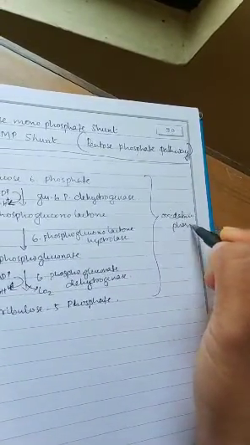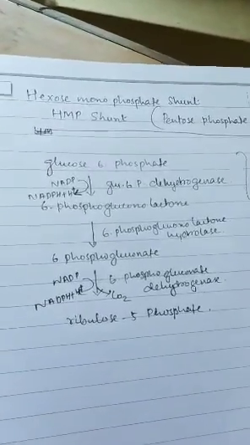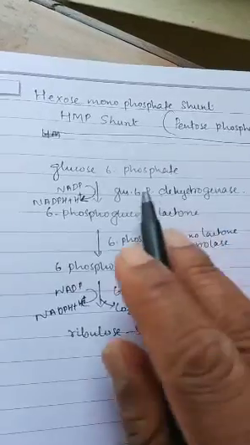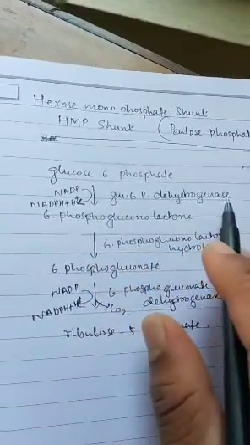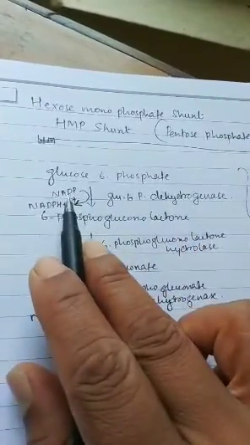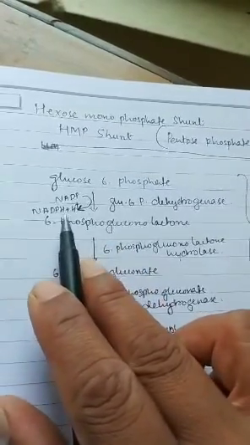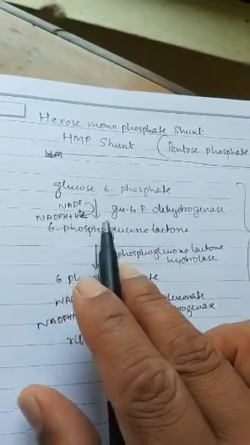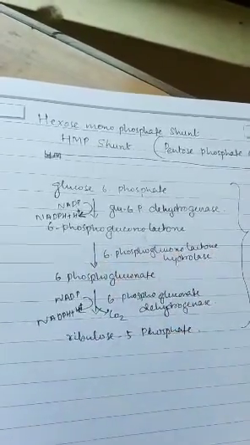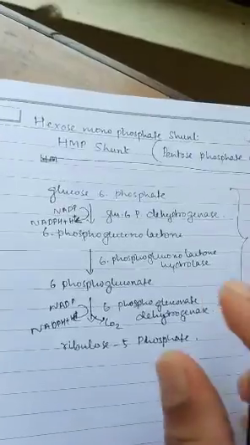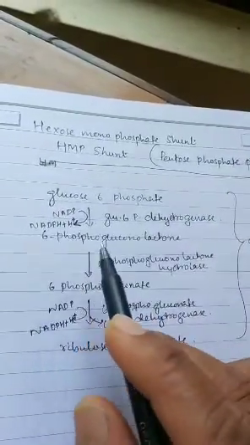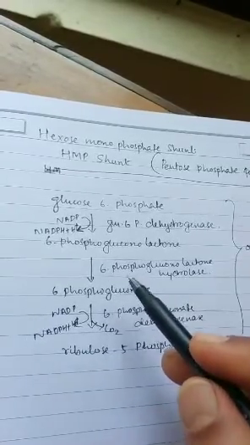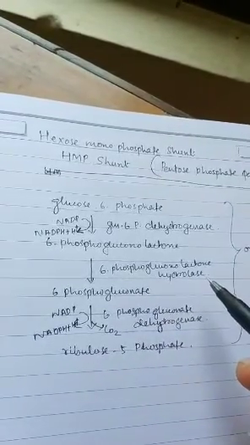That is the first phase of HMP shunt. In the beginning, glucose 6-phosphate is converted into 6-phosphogluconolactone by the enzyme glucose 6-phosphate dehydrogenase. Here coenzyme NADP is reduced to NADPH, which enters into electron transport chain and produces energy. And then 6-phosphogluconolactone is converted into 6-phosphogluconate by the enzyme 6-phosphogluconolactone hydrolase.